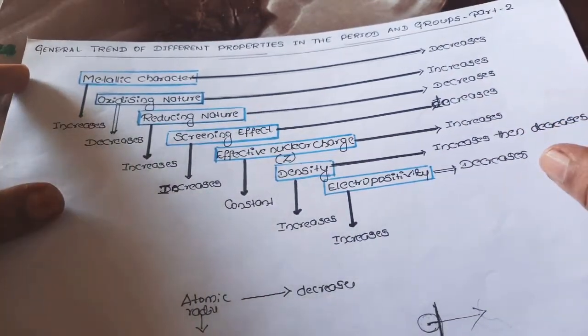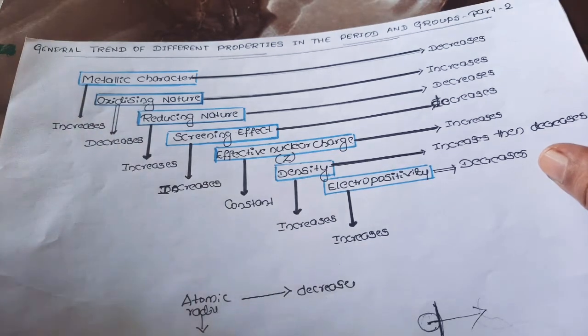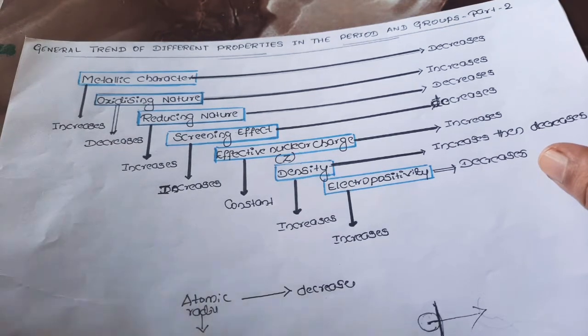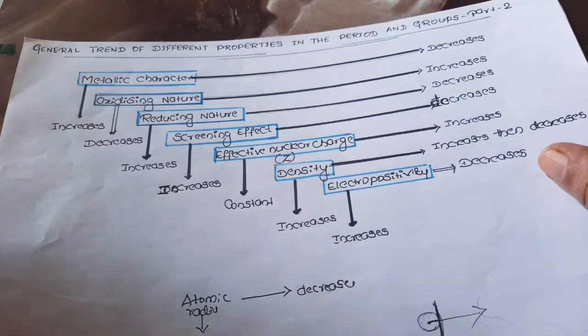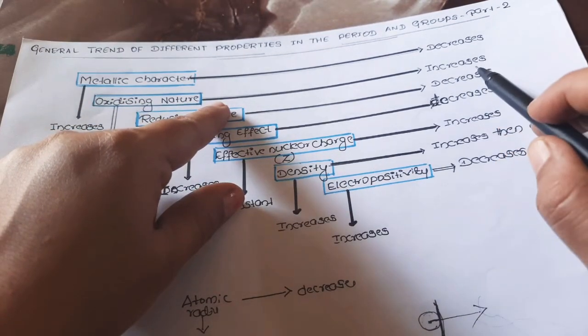Now let us enter into the next property, that is oxidizing nature. Dear students, before going to that, you should know what you mean by oxidizing nature. Oxidizing nature is the one which accepts the electron, which attracts or gains the electron. So dear students, along a period, what happens to the oxidizing nature? It increases. Why does it increase, dear students?